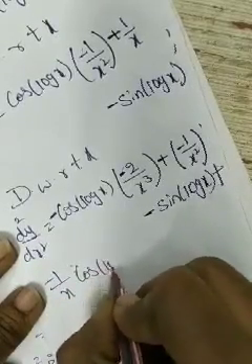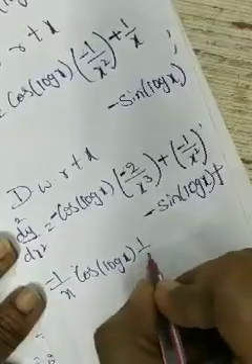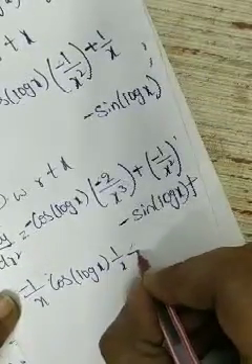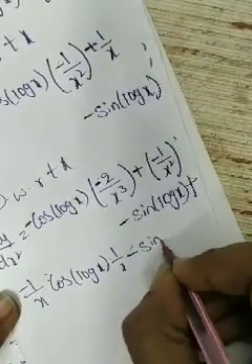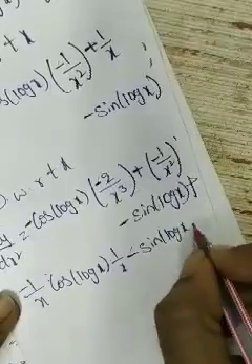That is cos of log x into 1 by x. Minus, keep the sine of log x as it is.